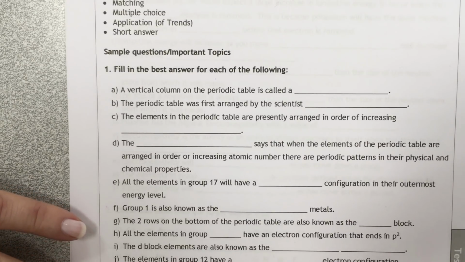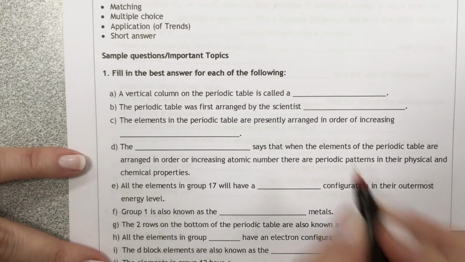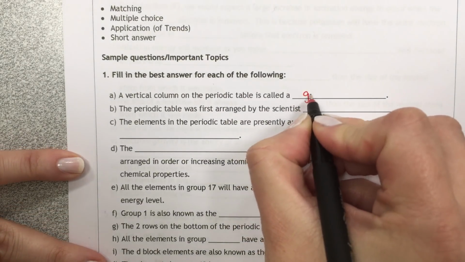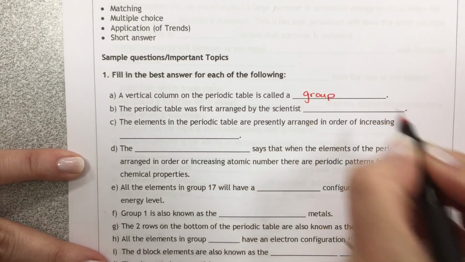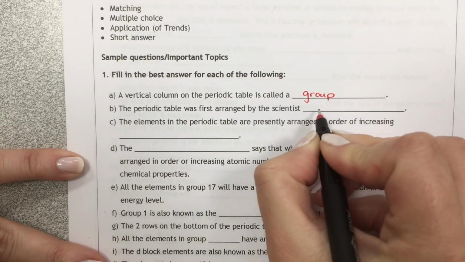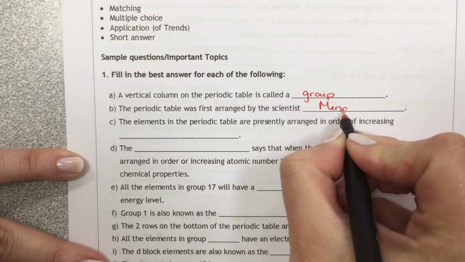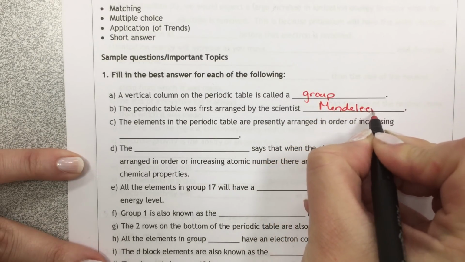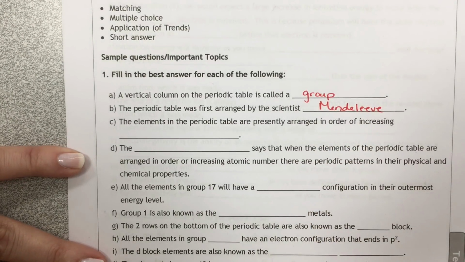So number one, it says a vertical column on the periodic table is called a group. You should know that. We'll go through these quickly. The periodic table was first arranged by the scientist Mendeleev.